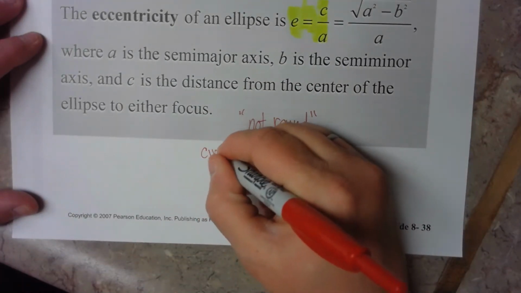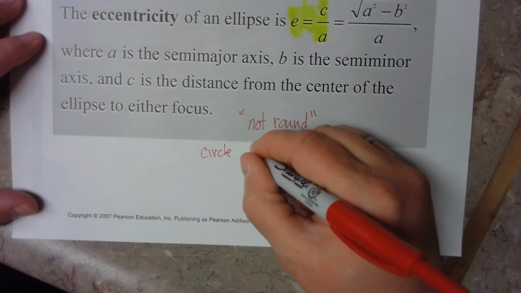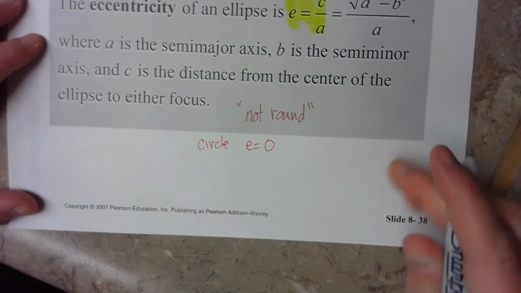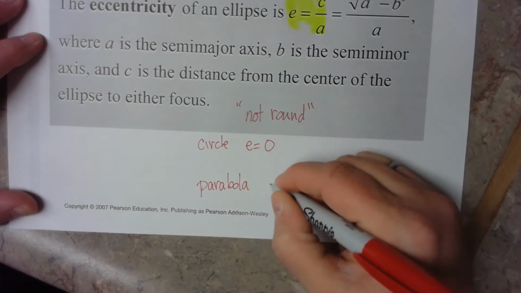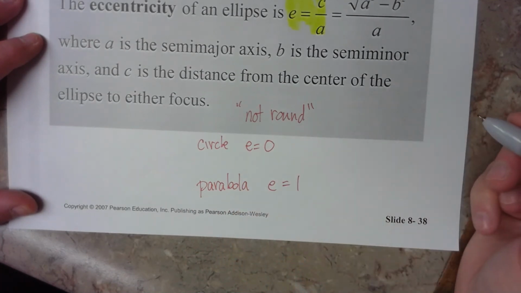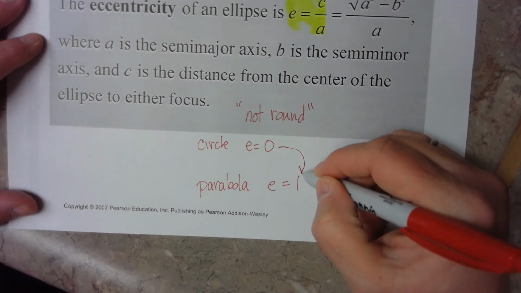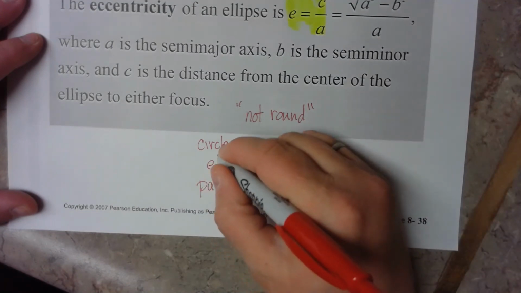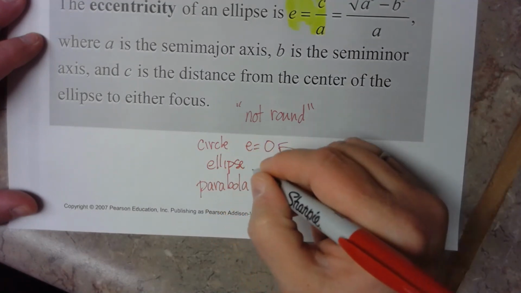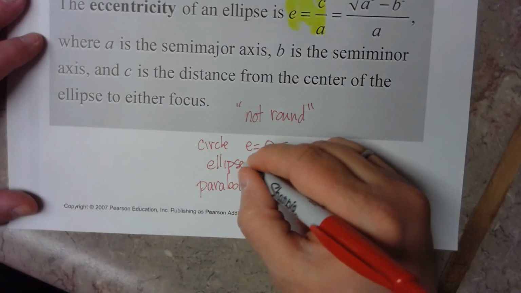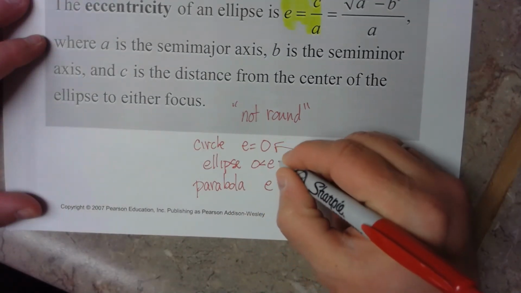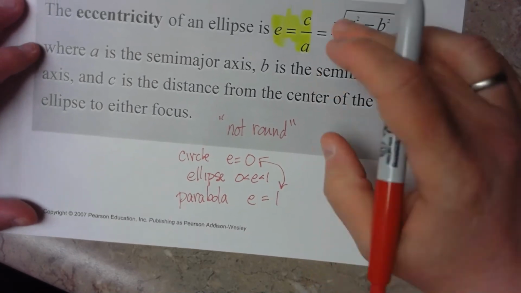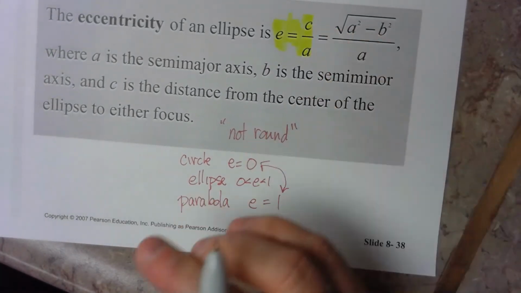So a circle is very round, so it has an eccentricity of 0. A parabola is not round, so it has an eccentricity of 1. And in between 0 and 1 is the ellipse. Did I spell that right? No, I'm missing something. Yeah, that's right. An ellipse has an eccentricity greater than 0 but less than 1. So the eccentricity of an ellipse is C over A.